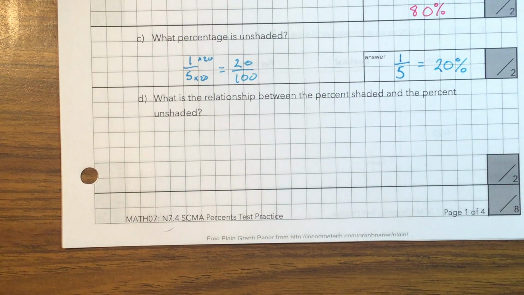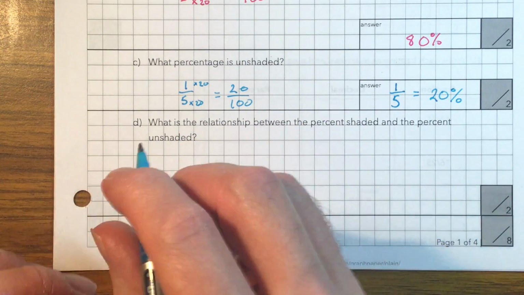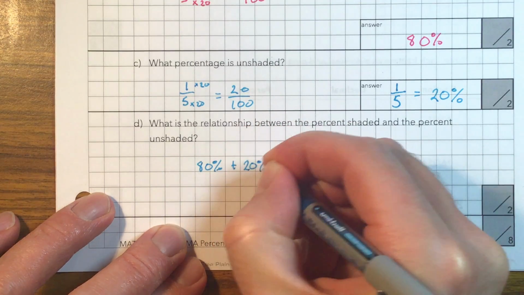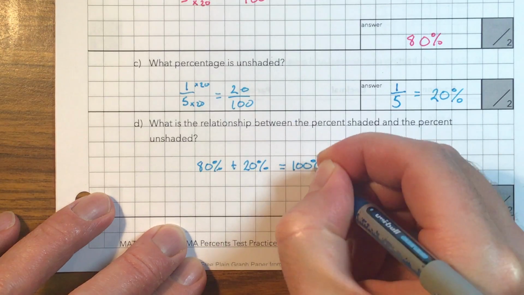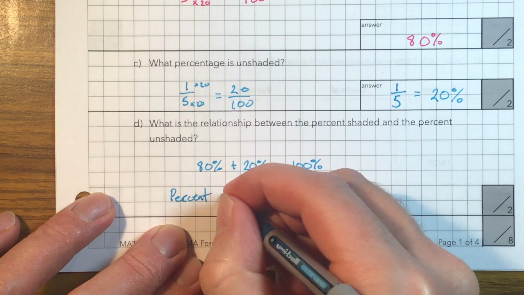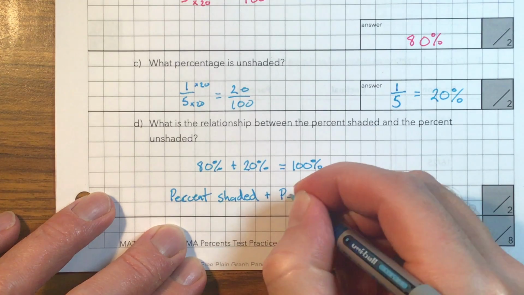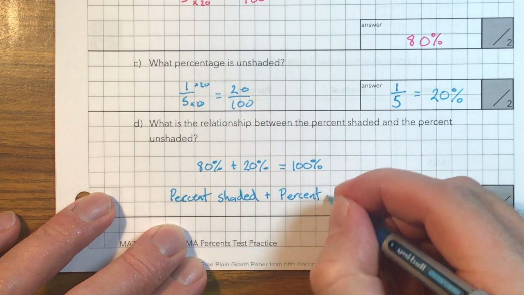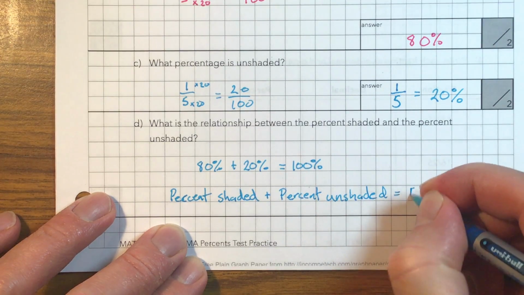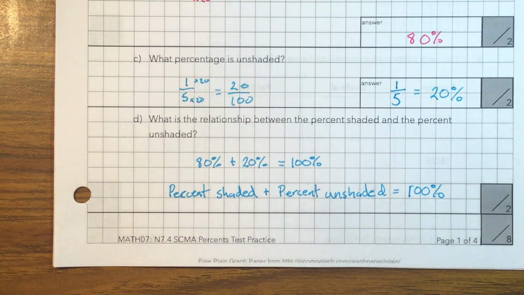What is the relationship between the percent shaded and the percent unshaded? Well, 80% plus 20% is equal to 100%. So the percent shaded plus the percent unshaded equals 100%. That's the relationship between them. All right, so that's page number 1.